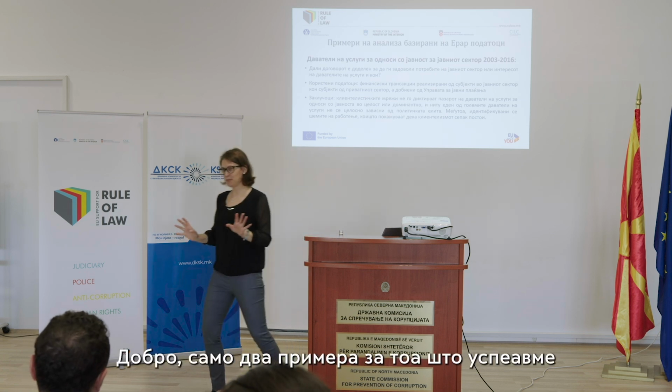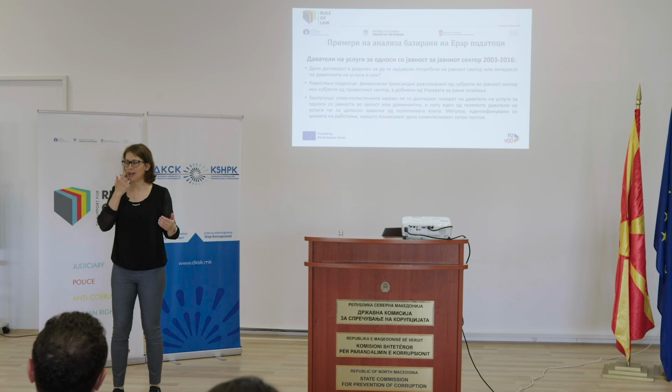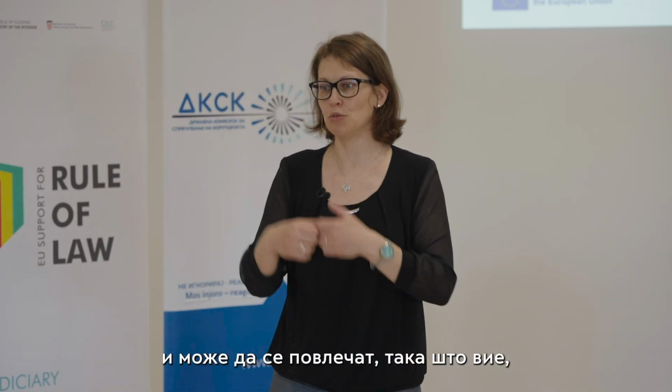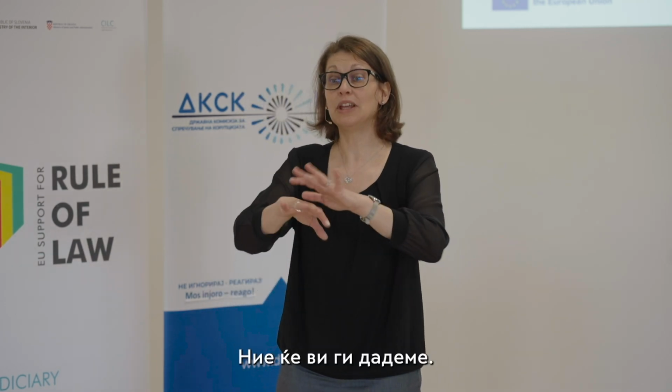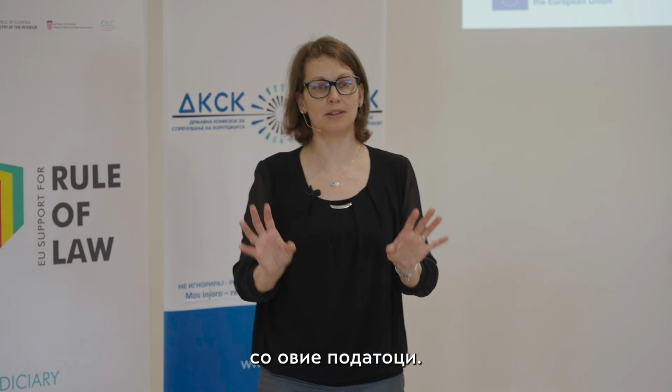Okay. Just two examples of what we managed to do with this kind of analysis. All this data is machine readable and it can be retrieved. So if you're an NGO, you can get the data, we will give it to you, and then you can do whatever you want to do with this data.